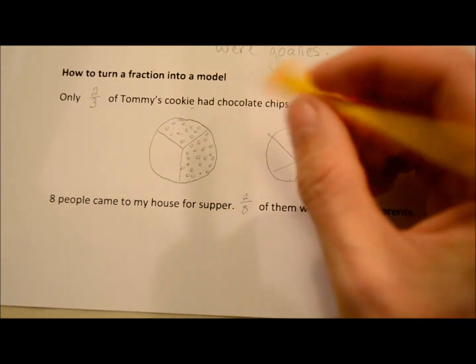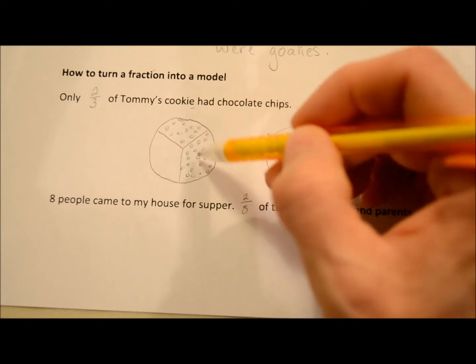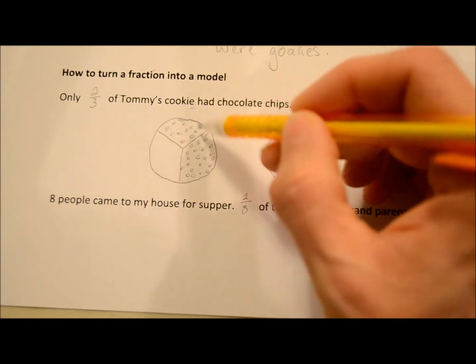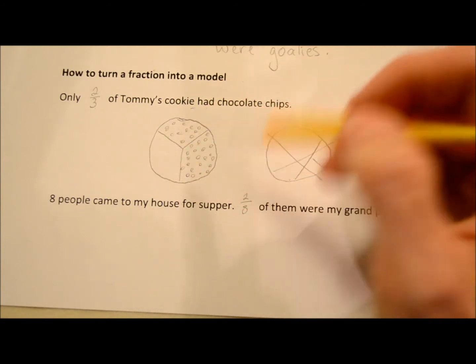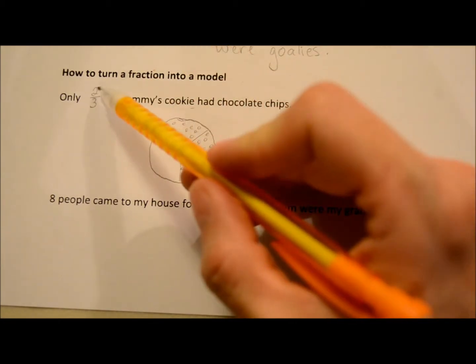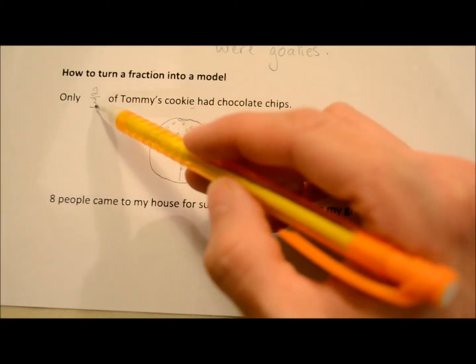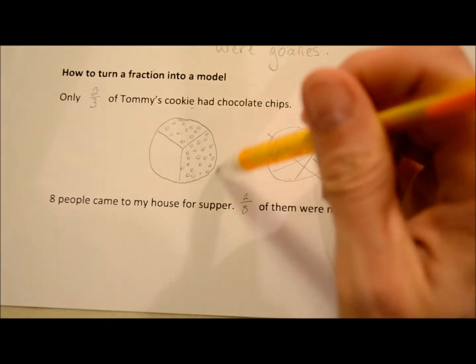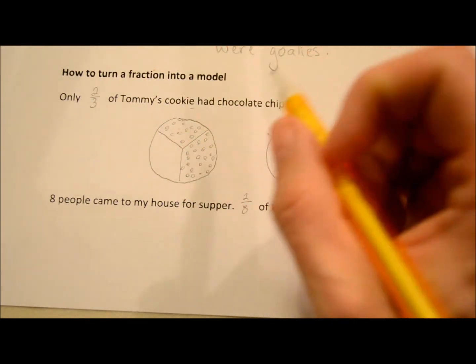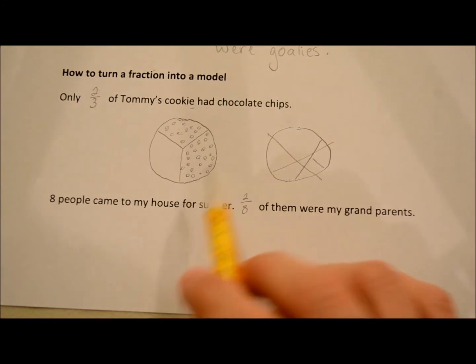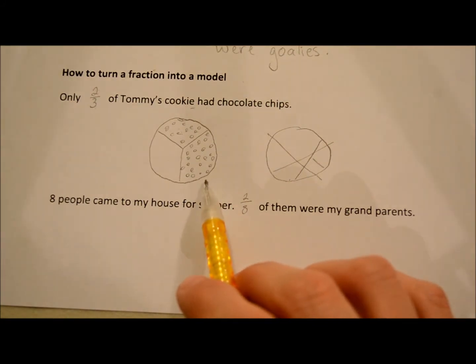But the point is 2/3, 2 parts of the 3 parts total, is now shaded in. So here's our 2 parts, and 1, 2, and 3 is how many parts the whole thing is broken into. So this is our model. 2/3 of Tommy's cookie has chocolate chips.